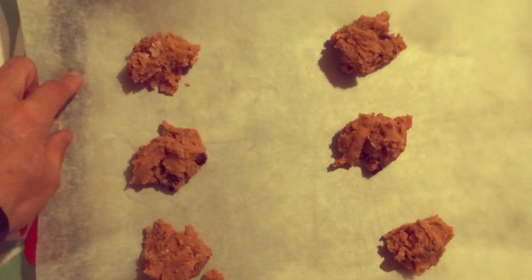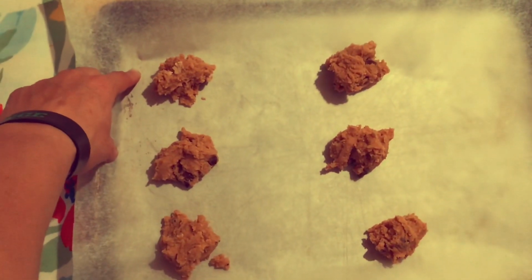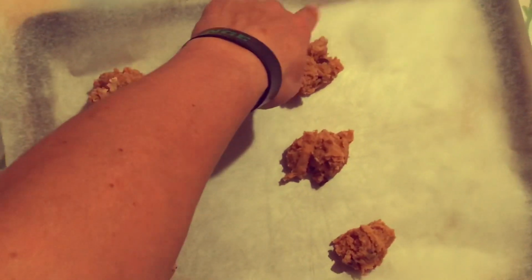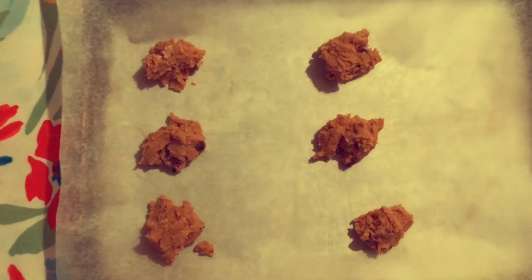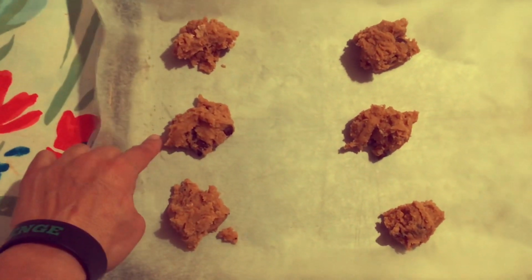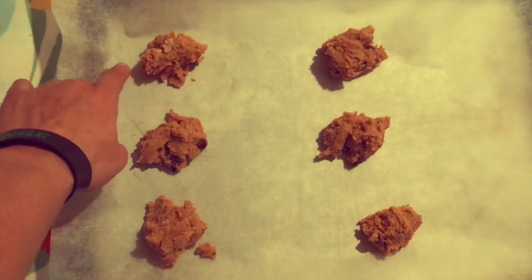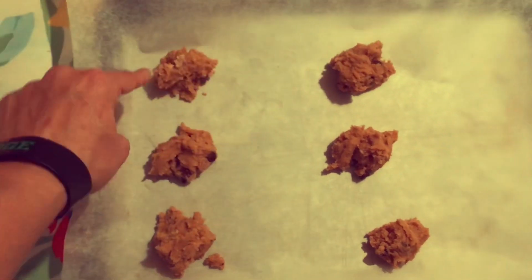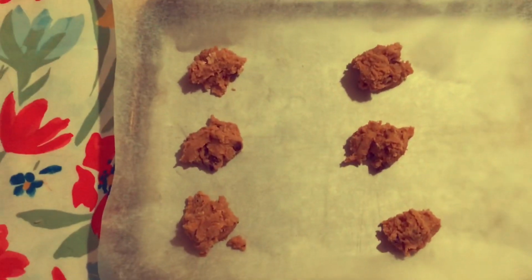All right, so we have 2 columns. 1, 2. And we have 3 cookies in each column. So 1, 2, 3. So 2 columns times 3 cookies in each column equals 6.